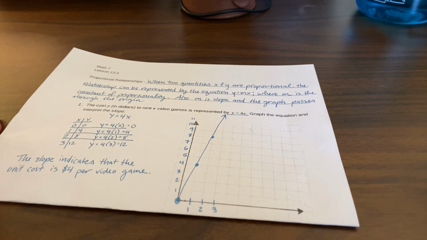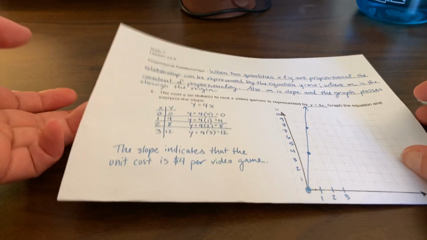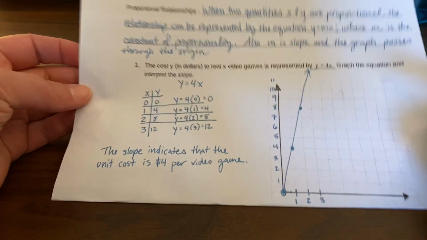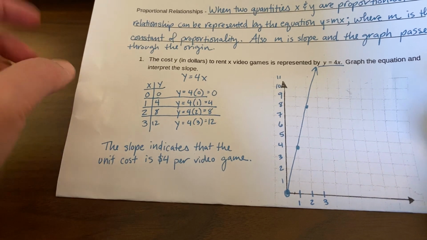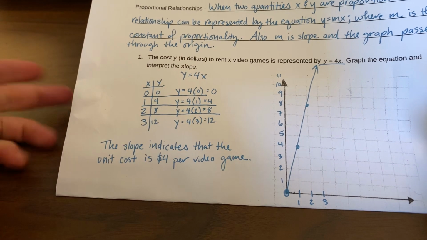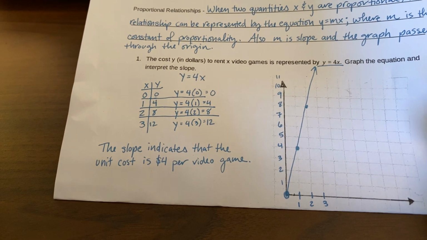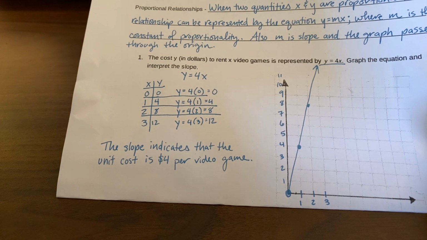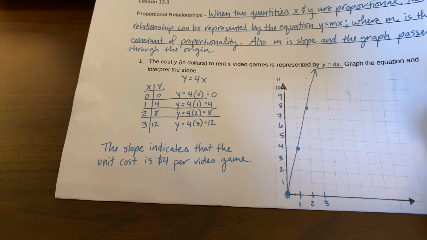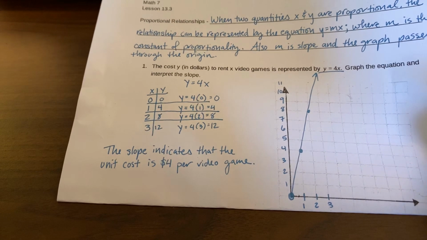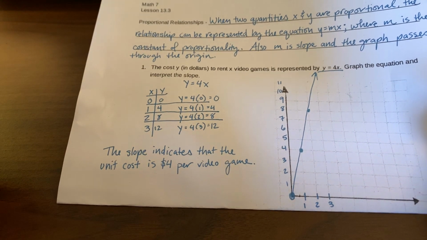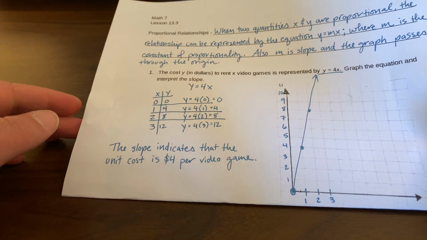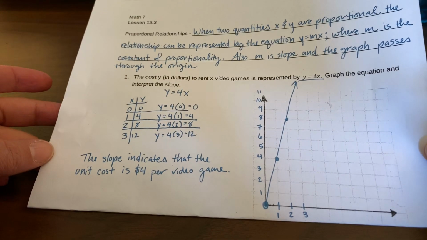And then they ask us to interpret the slope, right? The slope is the rise over run. In this case, it's 4, because it's in front of the x. The slope indicates that the unit cost is $4 per video game. So if you wanted to rent 3 video games, it costs you $12. So the slope is $4 per video game.